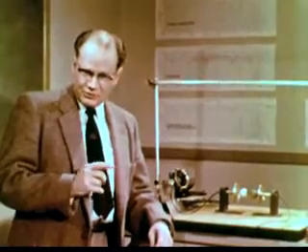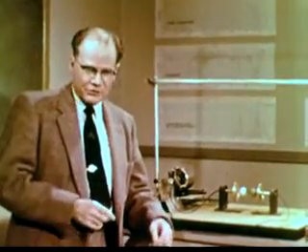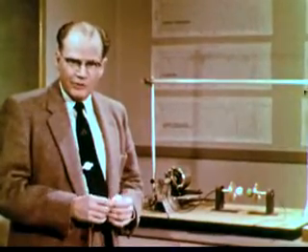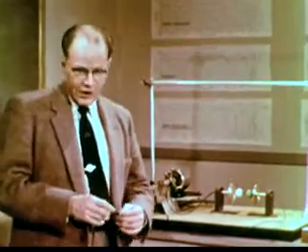If the frequency of the light wave is the same as the natural frequency of vibration of the molecule, then there'll be synchronization. The molecule will absorb energy from the light wave, and the molecule will vibrate more and more vigorously.